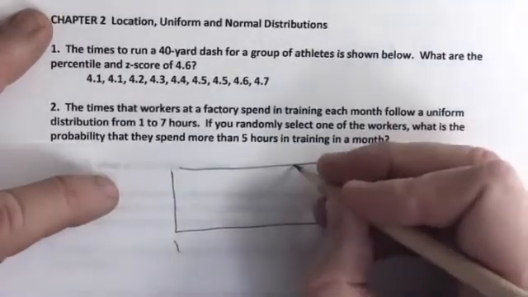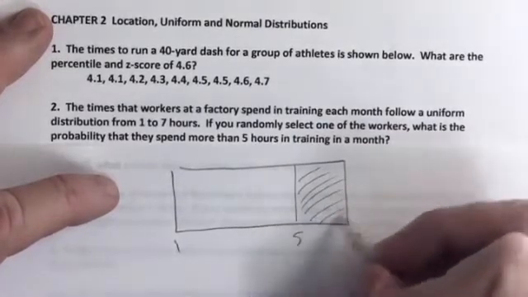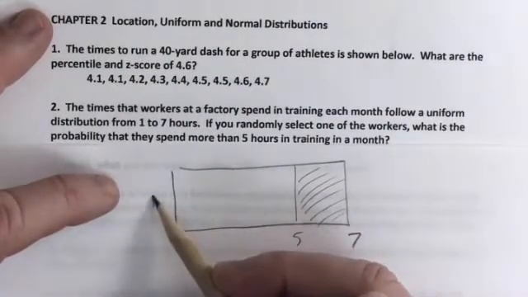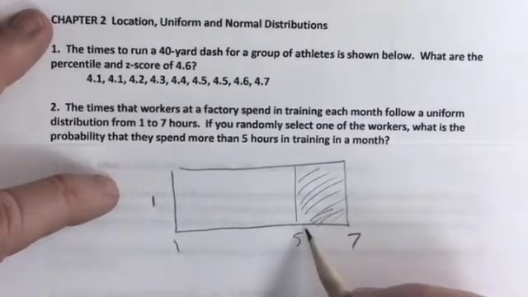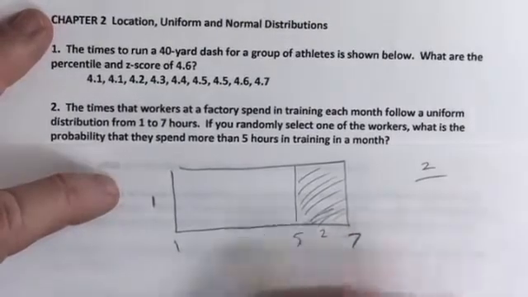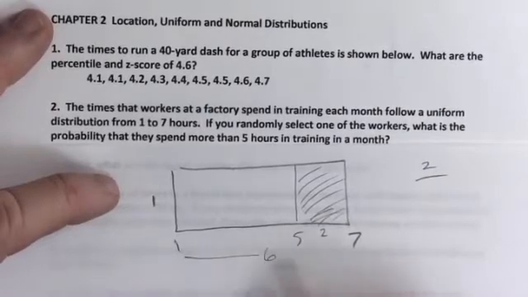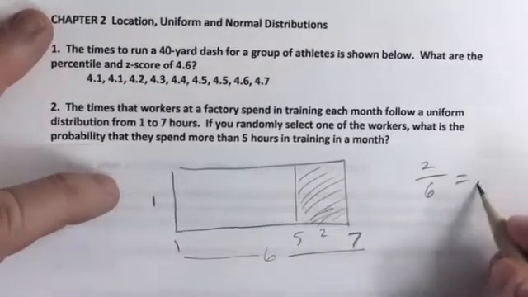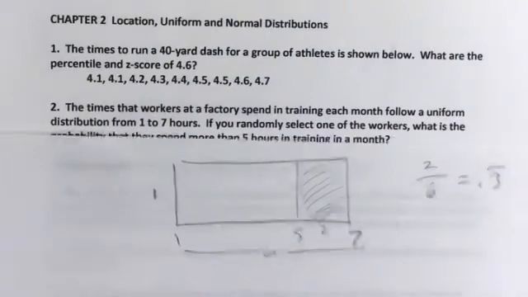Well, 5 is about right here, and there are all the values that are greater than 5. What I like to do is set the height of this rectangle to be 1. The probability of being greater than 5 would be the shaded area, which is 2, from 5 to 7, over the whole area. The whole area goes from 1 to 7, so that's 6, times 1. So it's 2 over 6, which is 0.3 repeating. That's all there is to that. That's the answer to number 2.